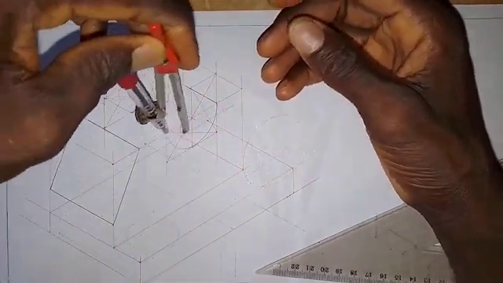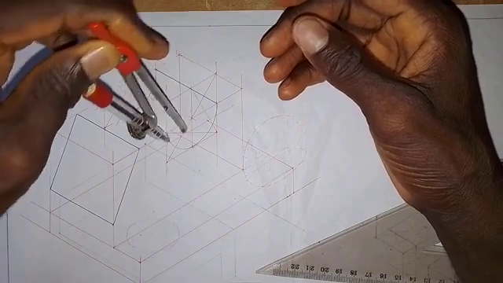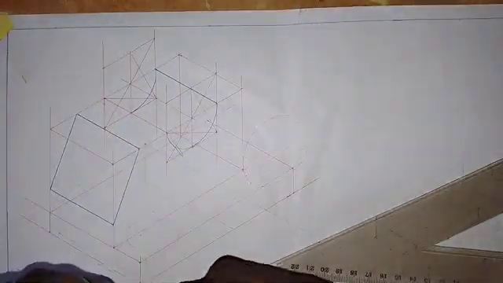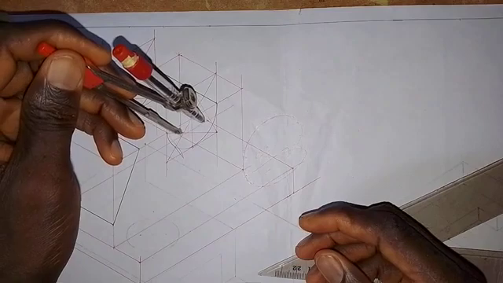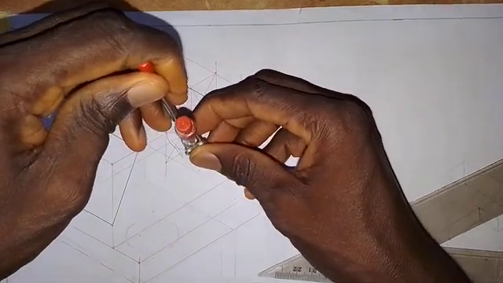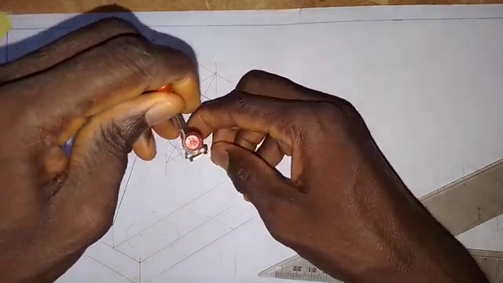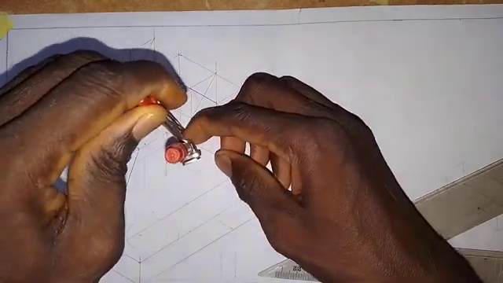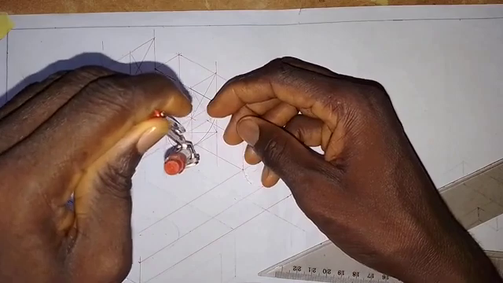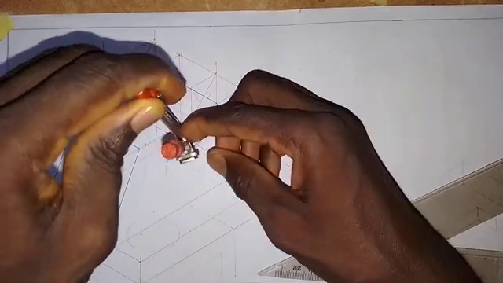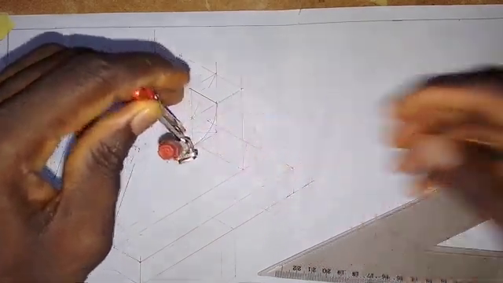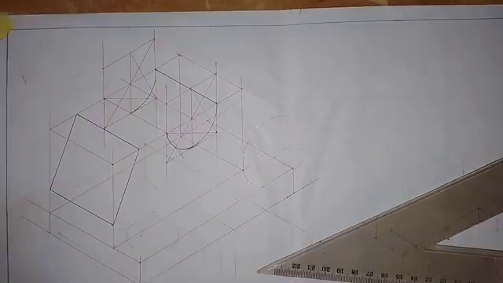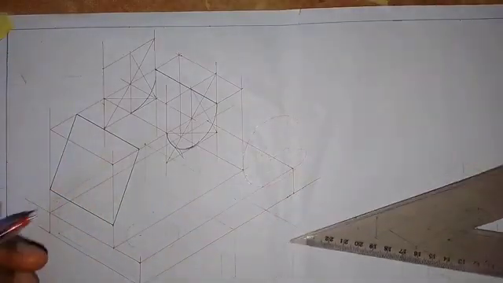So I want to be very careful. That's what I'm trying to do. So the radius is small. Alright, so we will still manage it. Alright, so I will complete it. Alright, so that's the part that is going to show.